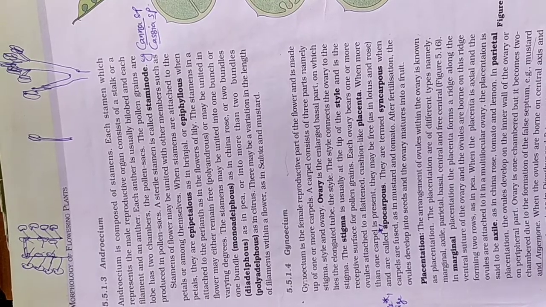Now inside these anthers there are lobes, and the 2 chambers that are inside these are known as the pollen sacs, and inside the pollen sacs are developed the male pollen grains, or the male gametes.